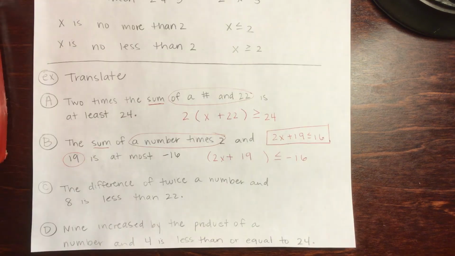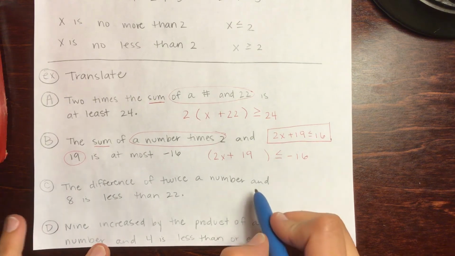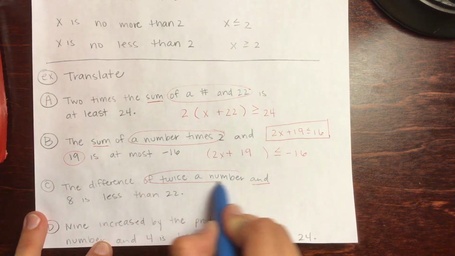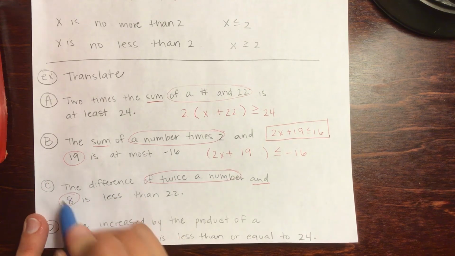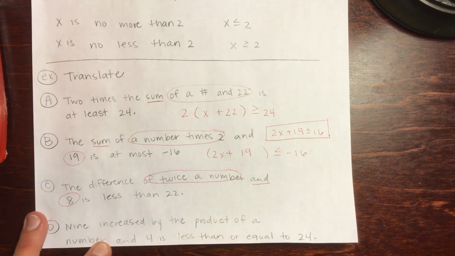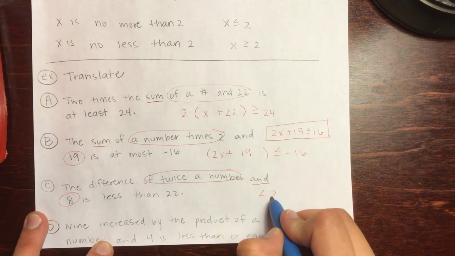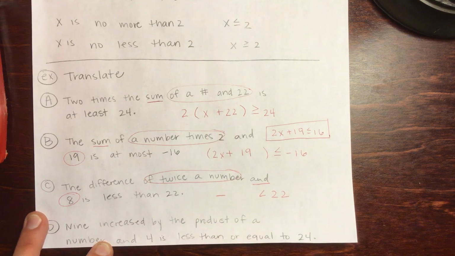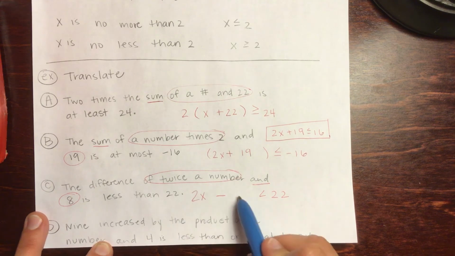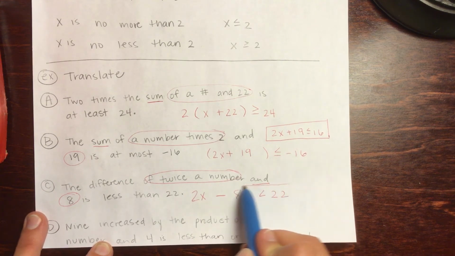The difference of twice a number and 8 is less than 22. The difference of what and what? So these are the two things we're talking about taking a difference of, and it's got to be less than 22. Remember, a difference means to subtract. So the difference of twice a number and 8 is less than 22.